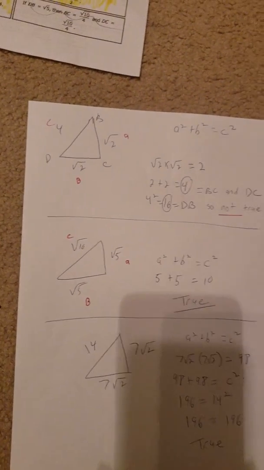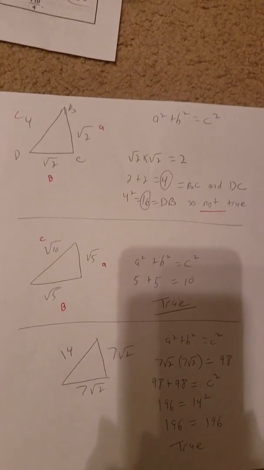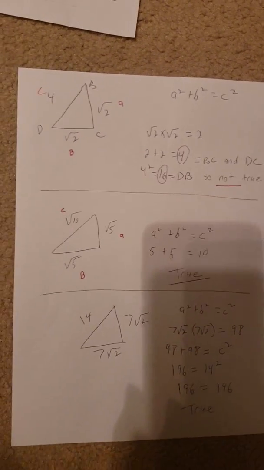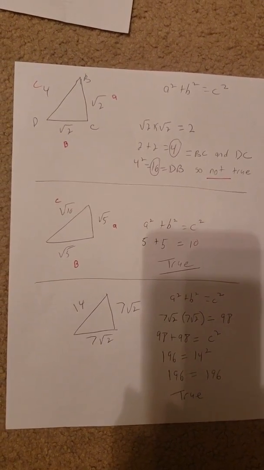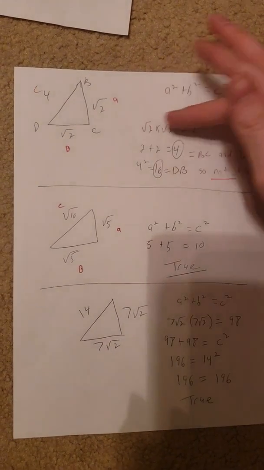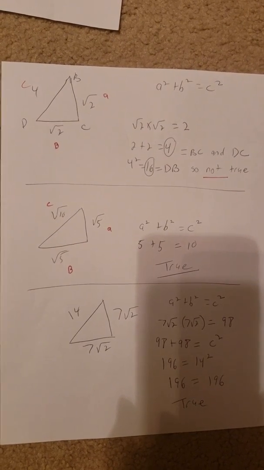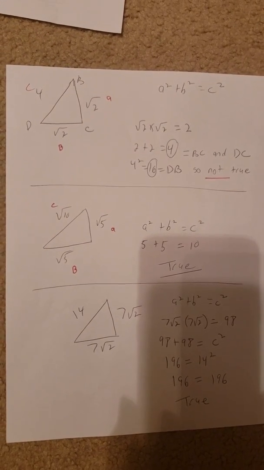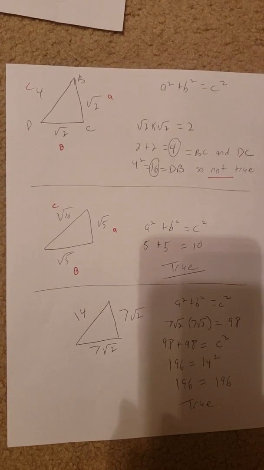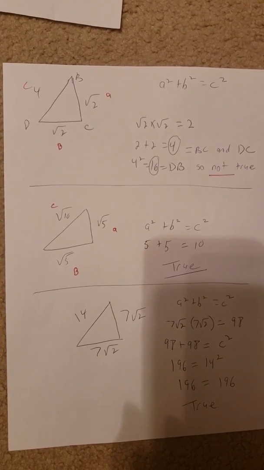So now for this problem, we are seeing if the sides are true. So if a squared plus b squared equals c squared, well, let's see if this problem here is correct. That's going to be the square root of 2 squared and the square root of 2 squared.